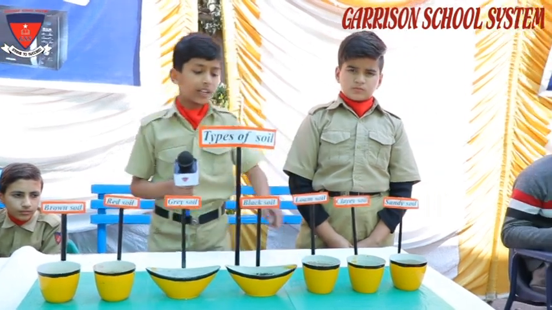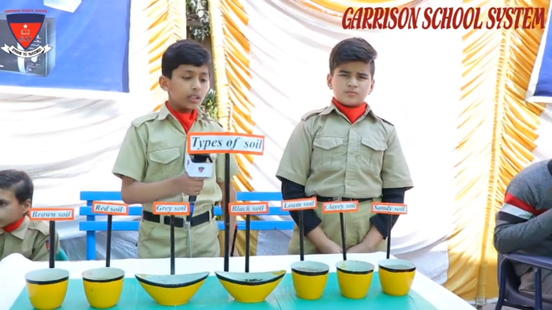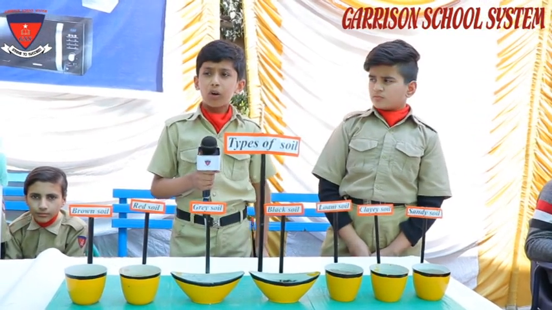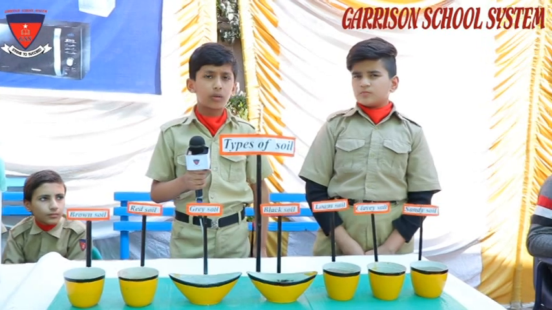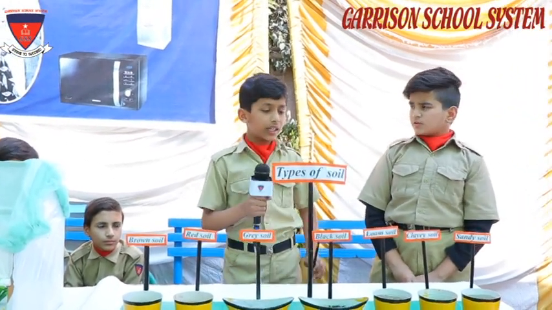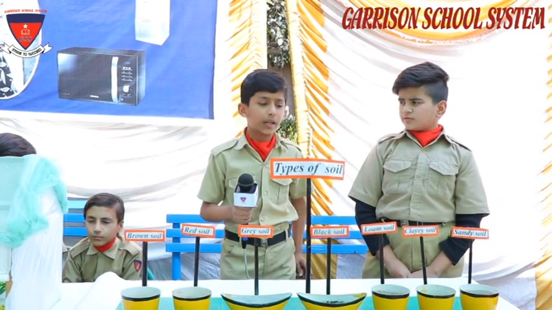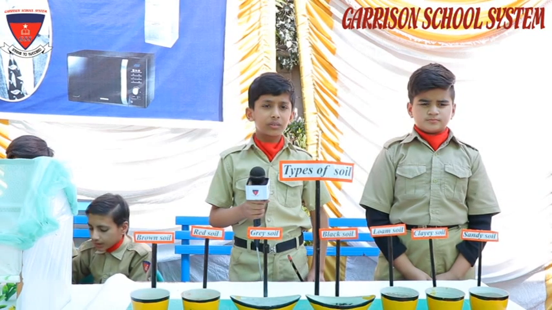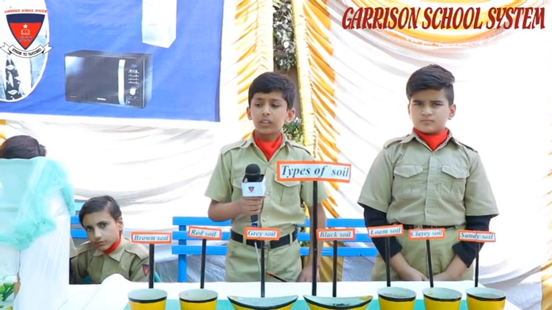Loam soil consists of a balanced quantity of sand, clay, and humus. Clay soil has a lot of clay particles. Sand soil has more sand particles than gravel.